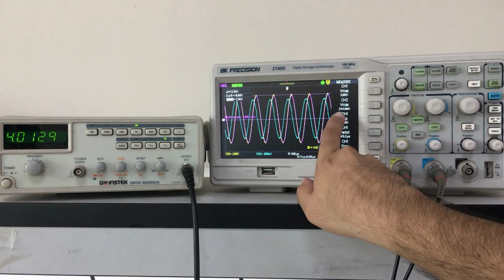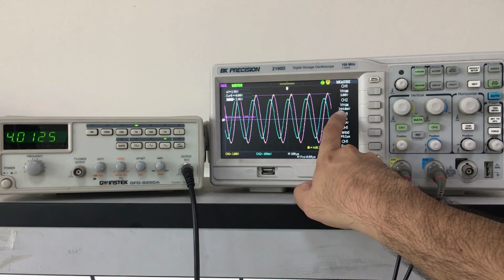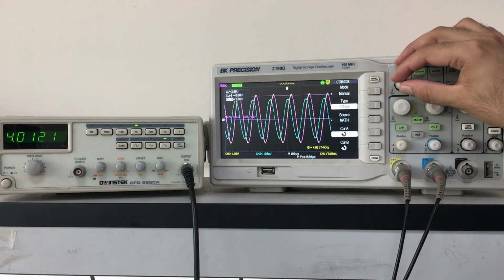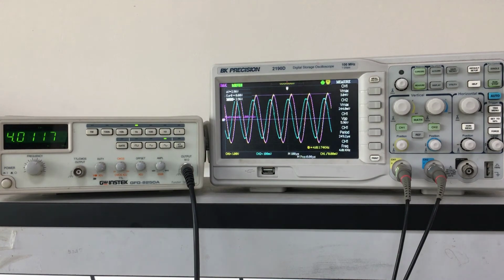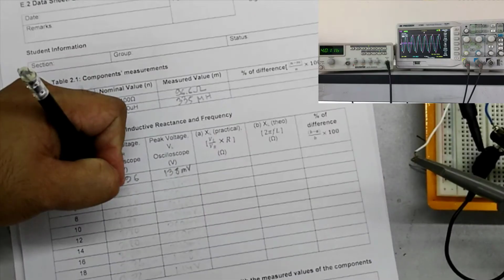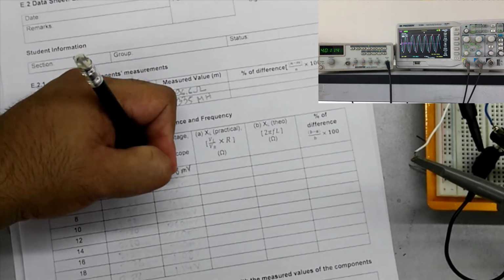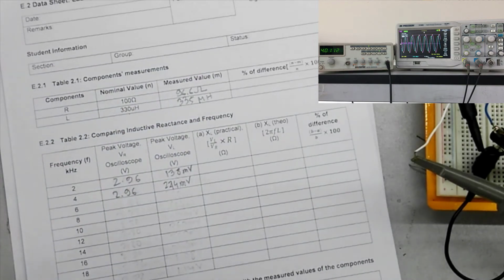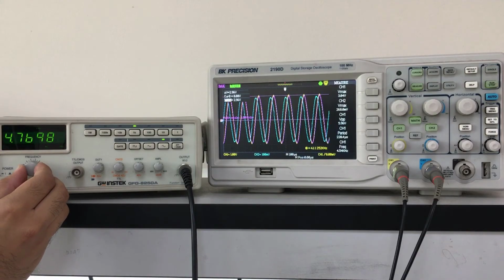Now we see that the voltage drop across the inductor is 244 millivolt, and that of the resistance is still the same. So we record this in our table: 2.96 for resistor and 244 millivolt for the inductor. Now we move on to 6 kilohertz on the next reading.